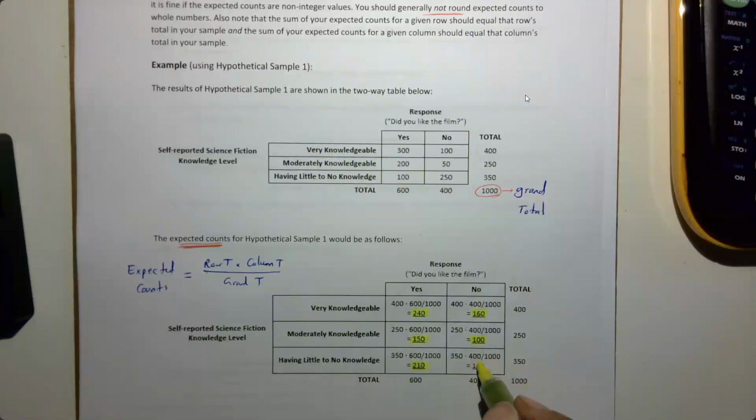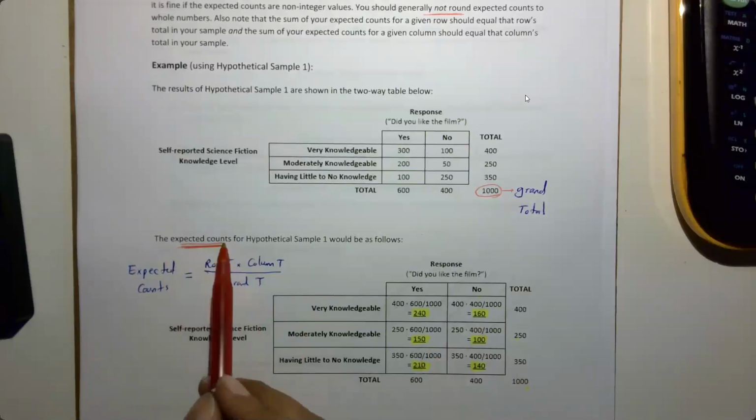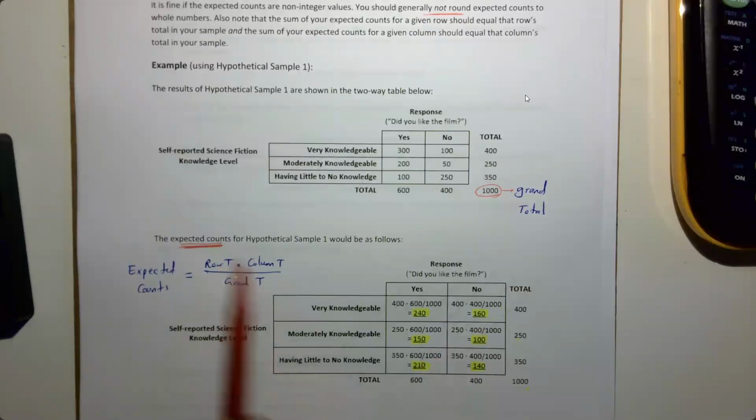So by doing the computation, we get 140. This is our very first step in computing the expected counts. We have 1, 2, 3, 4, 5, 6 cells, and we get 1, 2, 3, 4, 5, 6 expected counts. Our very first step is the calculation of expected counts.